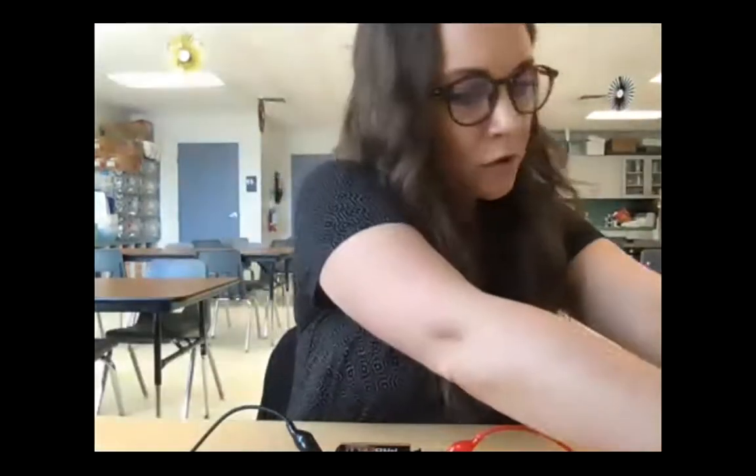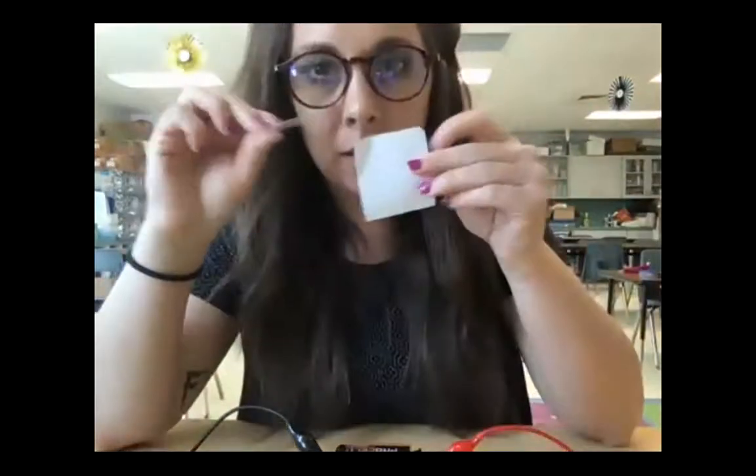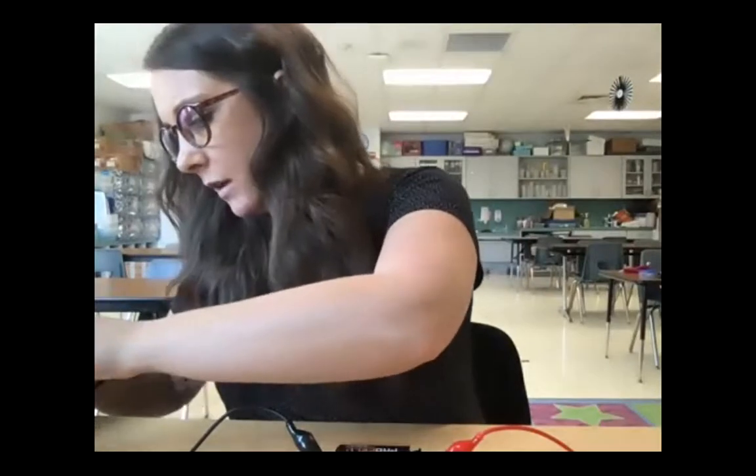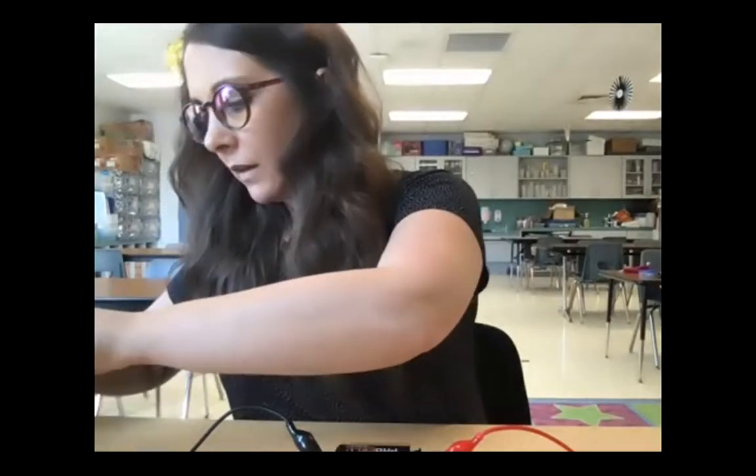All right, so far we have two conductors, the washer and the aluminum foil. We have two insulators, the paper and the toothpick. Next, let's do the paper clip. Make your guess. Is it going to allow the energy to flow, or is it going to stop the energy? All right, let's check it out.